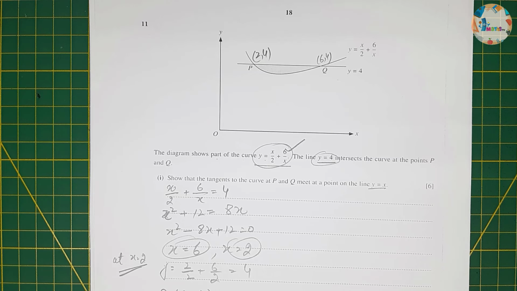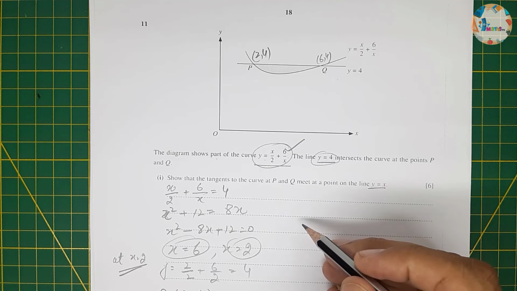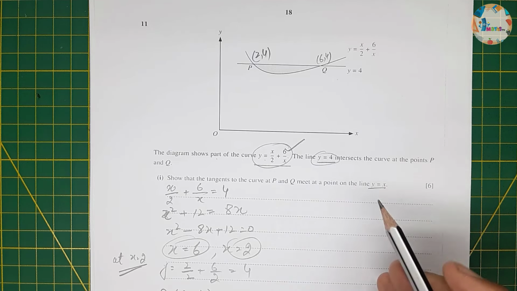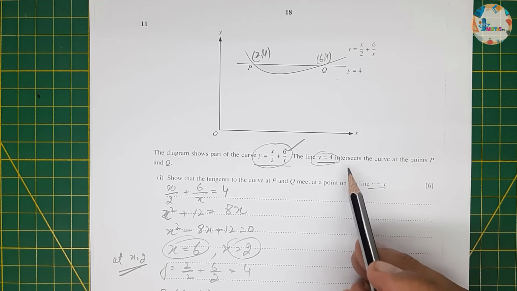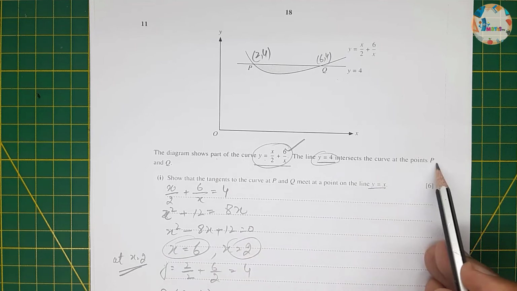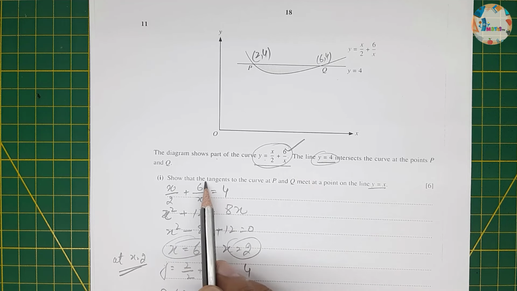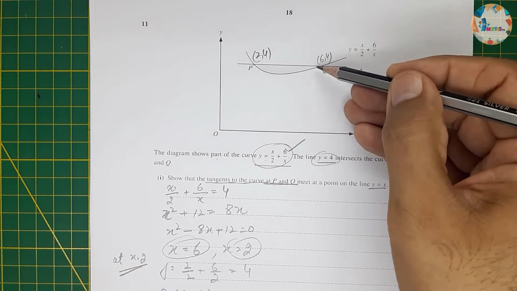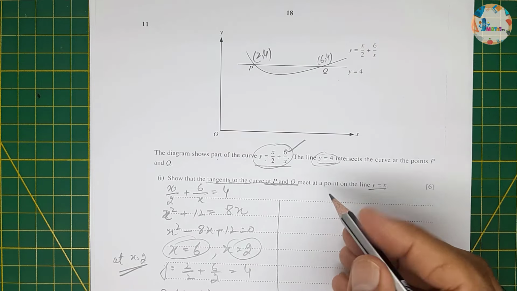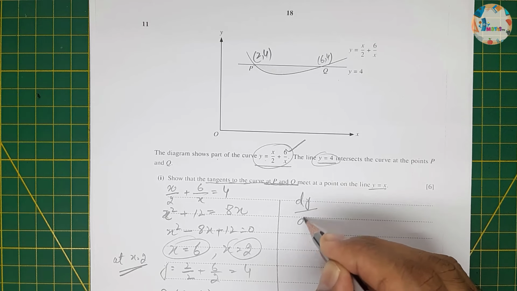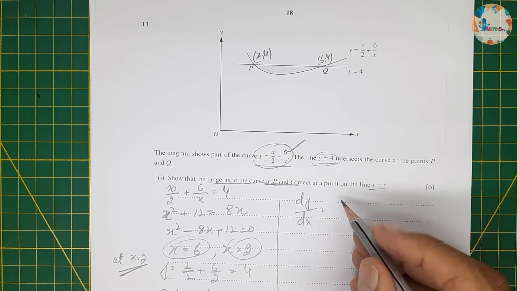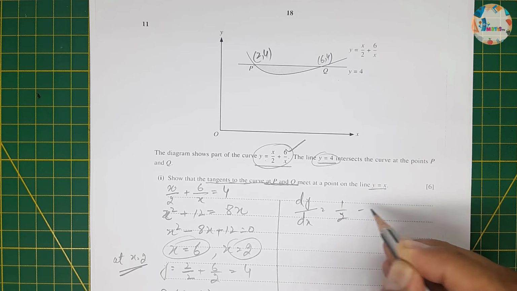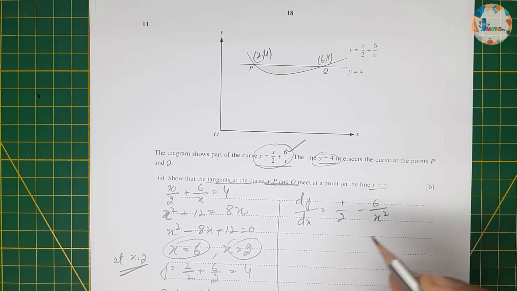Now we can find basically the tangent. They are saying that the diagram part of this intersects the point P and Q. Show that the tangents to the curve at P and Q. So we'll find the tangent at P, the tangent at Q. So in this one, dy over dx, first we will find the derivative of this. So it will be 1 by 2 minus 6 over x square. This will be our derivative.